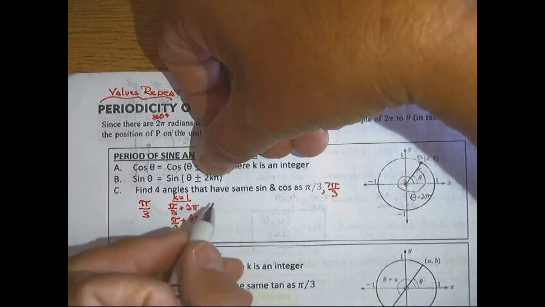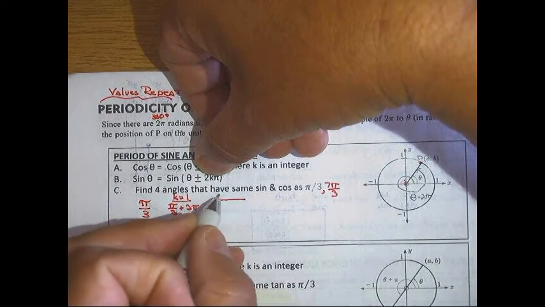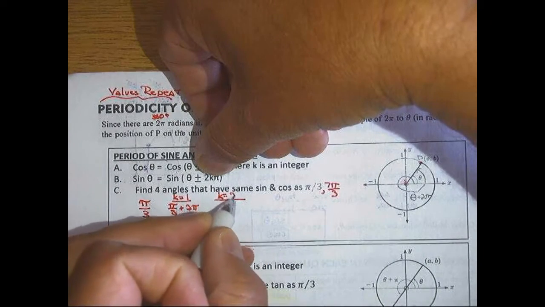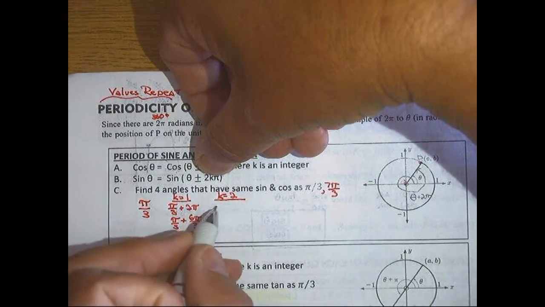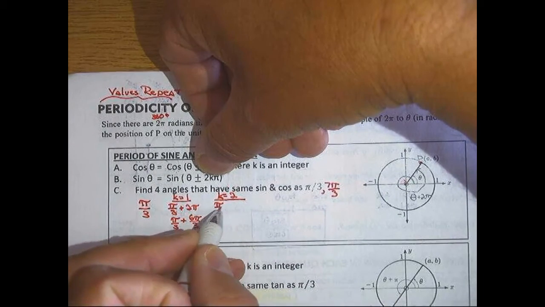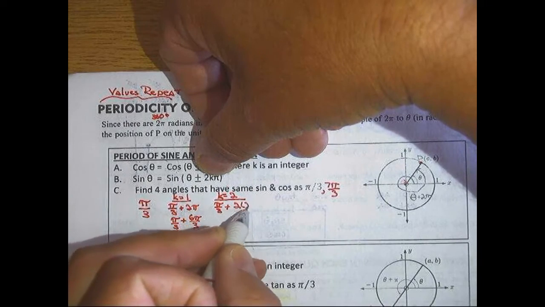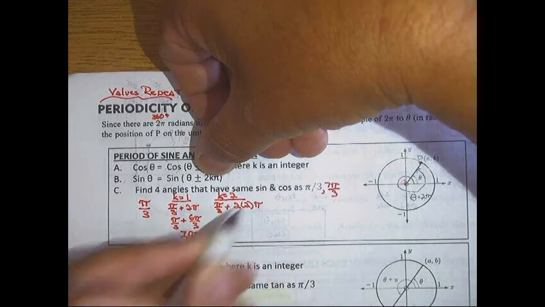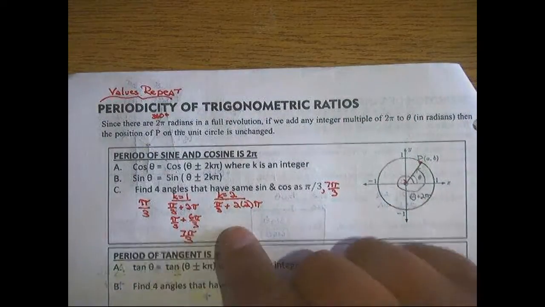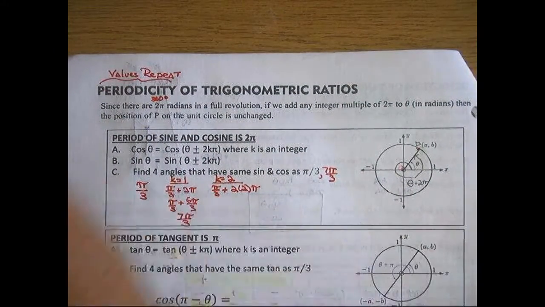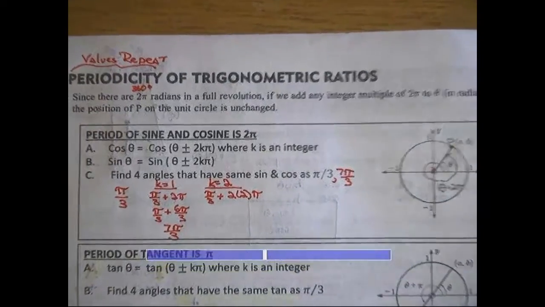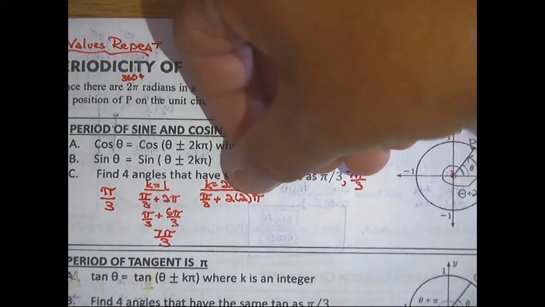Now to get another one, go around the circle again. So I'm going to let k equal 2. So this would be pi over 3 plus 2 times 2 pi. That's just going around the circle another time.